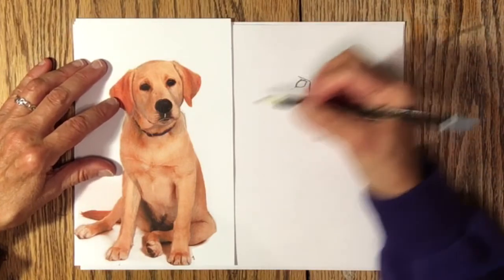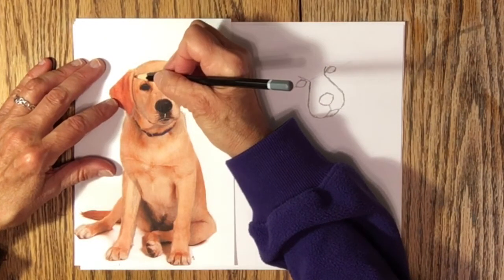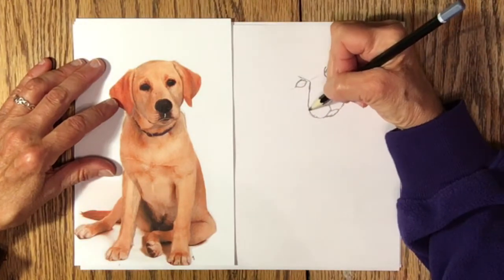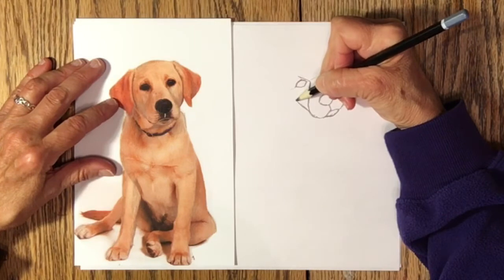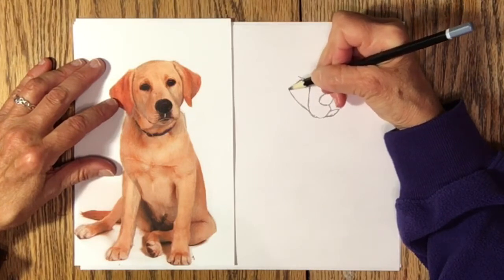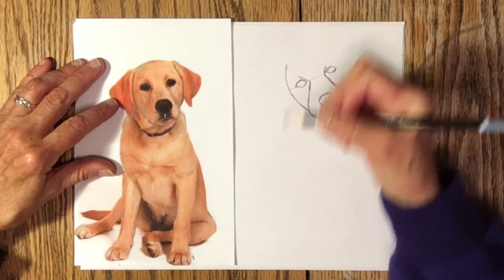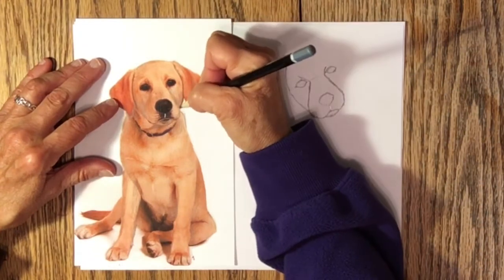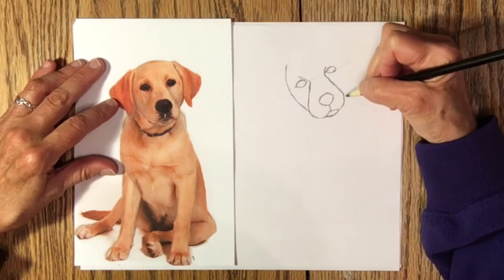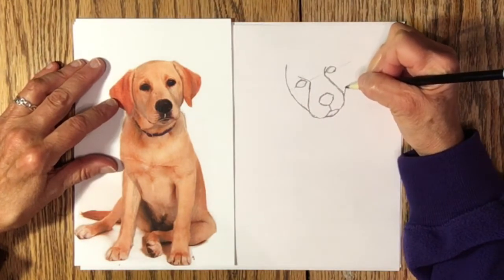All right, see the next main lines in his head. This line here, curved line that comes up. I'm trying to follow the curve of it and get the right distance between the edge of the curve and the eye. And then I'm going to do the same thing on the other side, similar anyway.